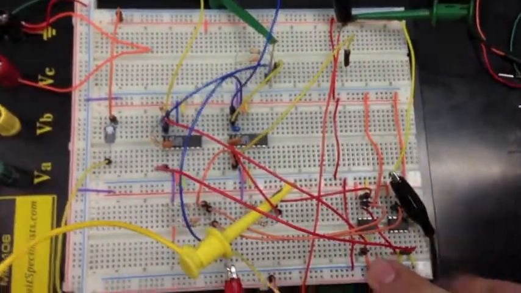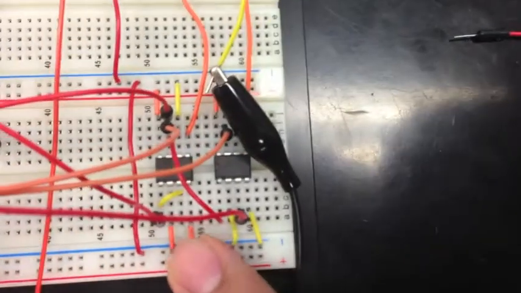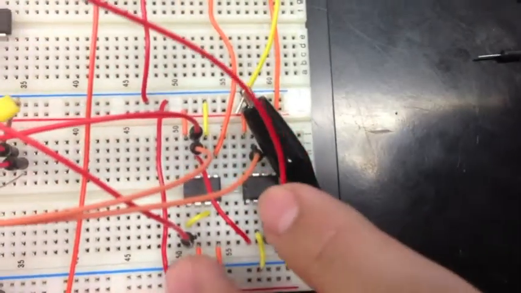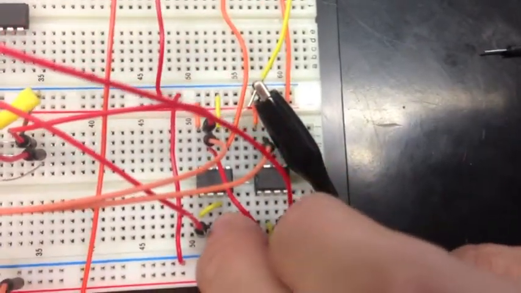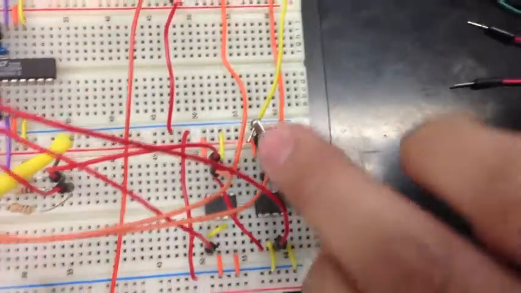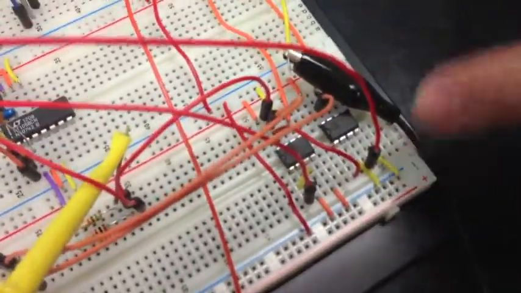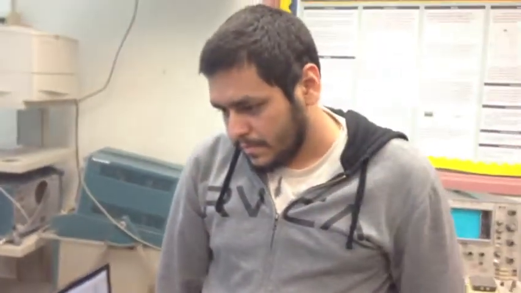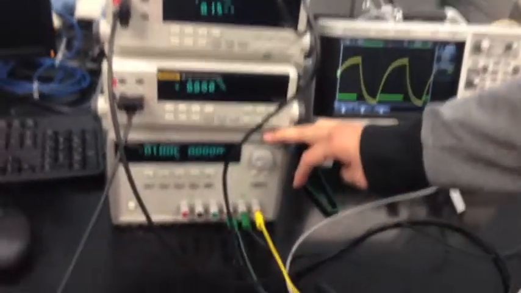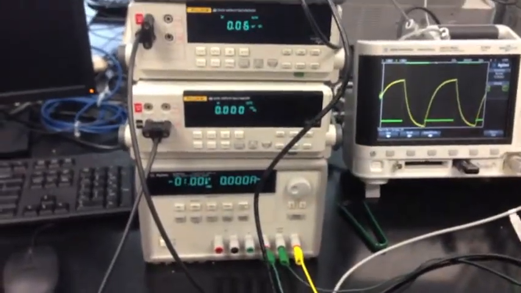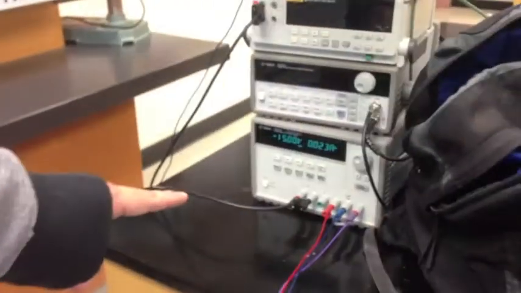If you'll see, the AD633 has the X input and it's shorted with itself so that it gets squared, and then you have the output from that to make the cubed. This is my 1 volt and my minus 1 volt for the Z and the Y inputs, and my 15 volts to power the operational amplifiers is over here.